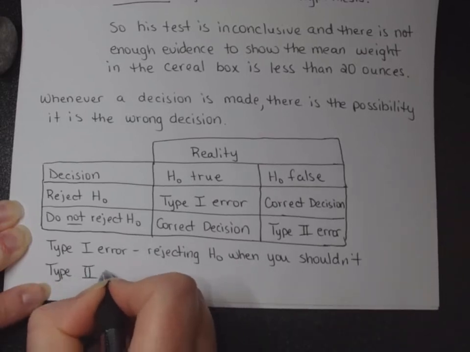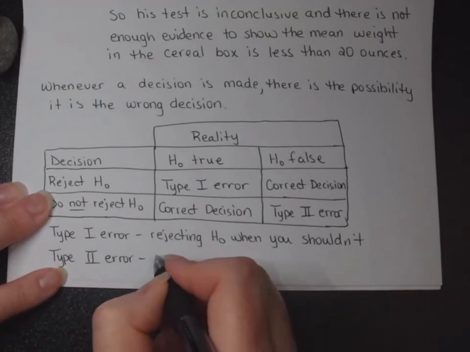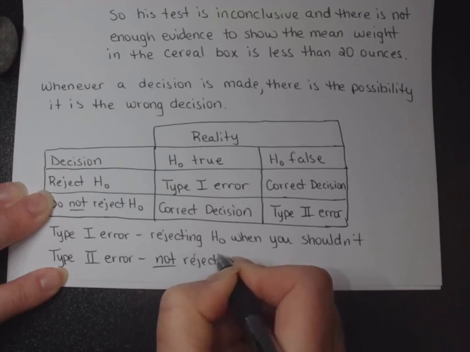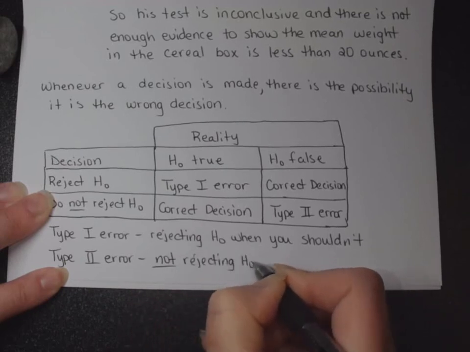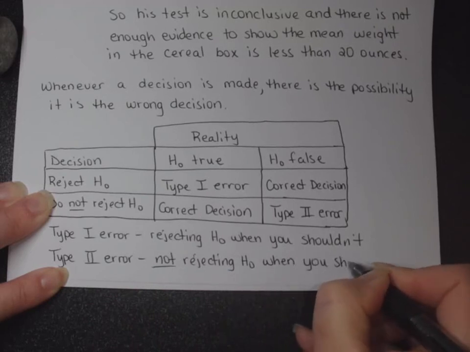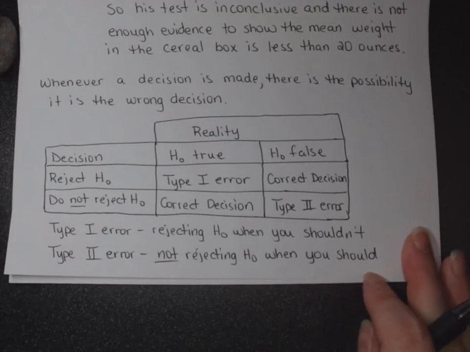Whereas a type 2 error is not rejecting H sub 0 when you should. Okay, both are the quote wrong decision, but the error is different.